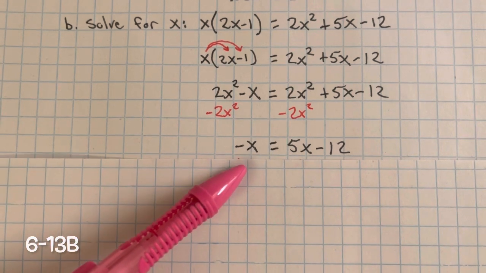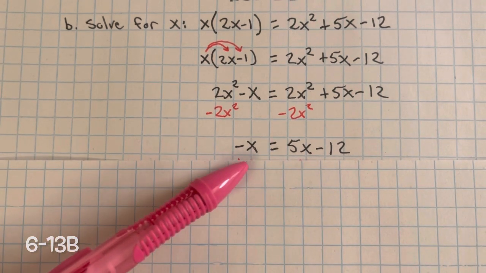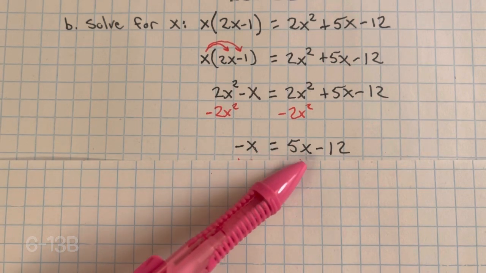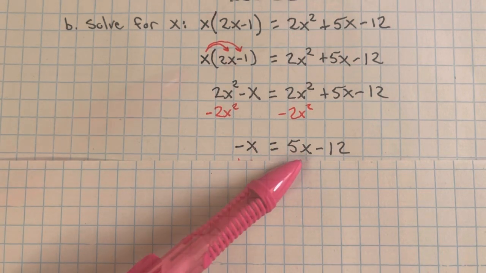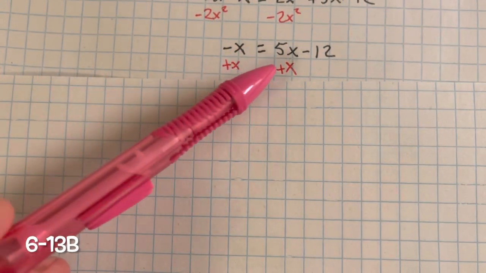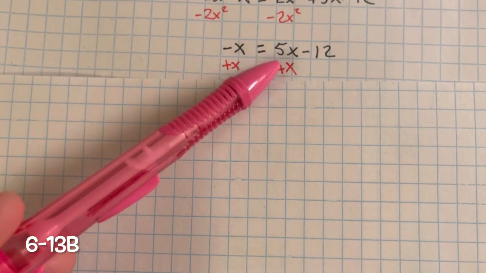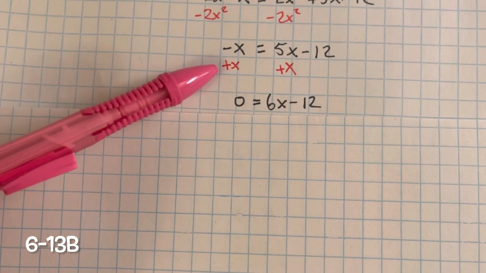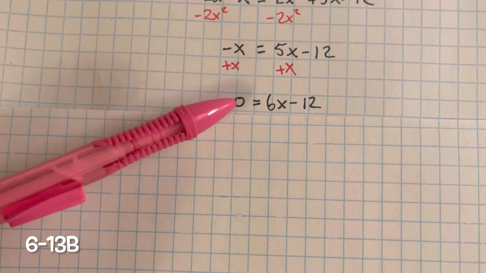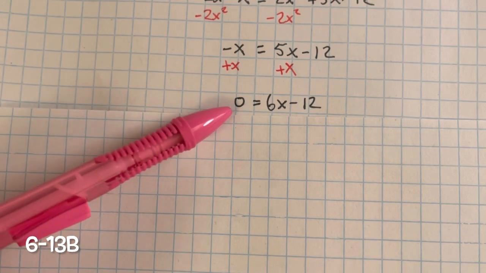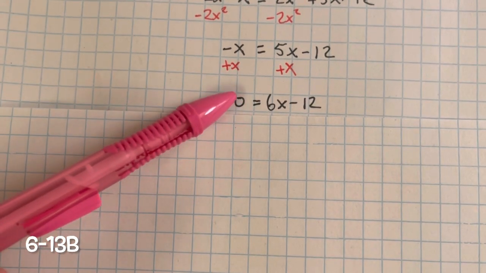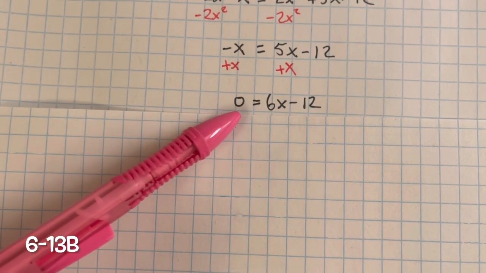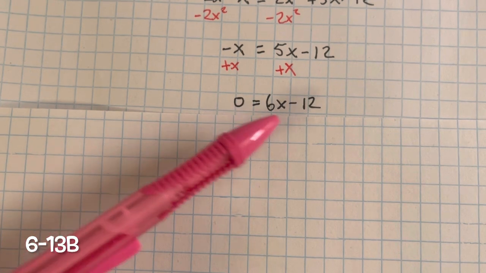Still don't have x by itself. We want to get x to one side, and it's easier to get the x term to the side that has a greater value, which is this side. There's 5 x's here. So now we're going to add x to both sides. 5x plus x equals 6x. And -x plus x creates a 0 pair. You want to put a value here of 0. You don't want to put nothing here. So now we have a value of 0 here.